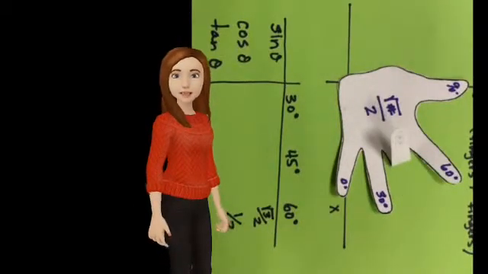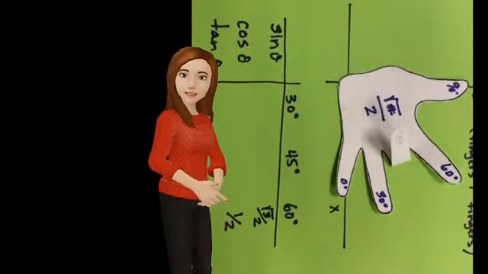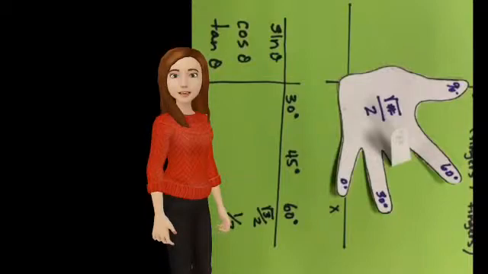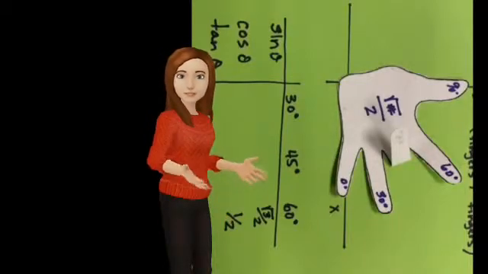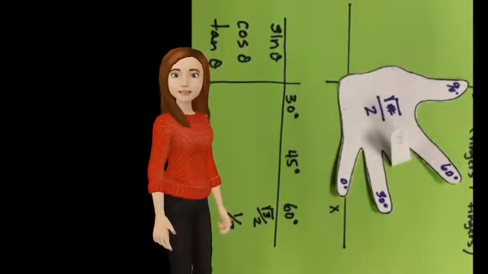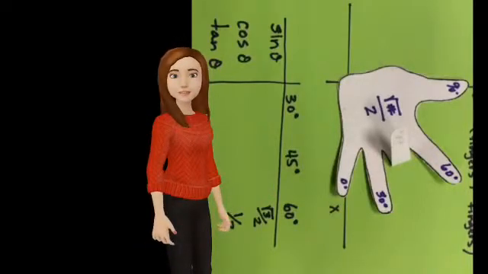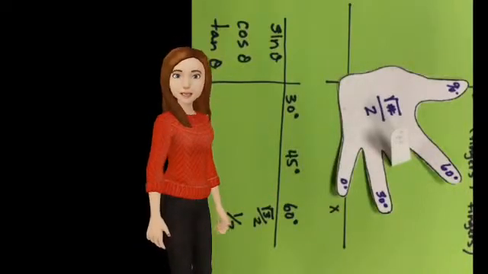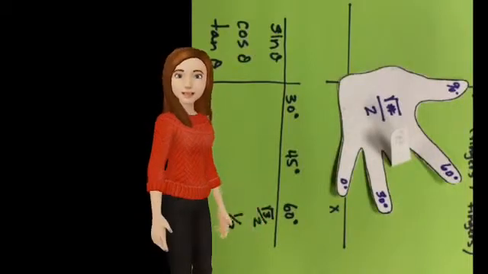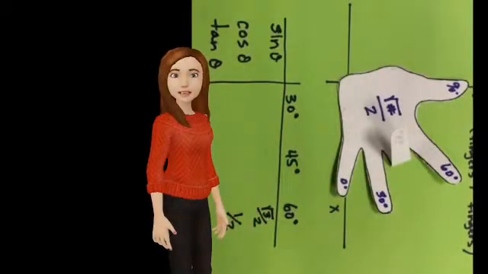Let's try that again with a 45-degree angle. Bend the finger that represents 45 degrees. This divides your fingers into those on top and those on bottom. Sine is found using the bottom fingers, so the square root of 2 fingers divided by 2. There are also 2 fingers on the top, and cosine 45 degrees is also square root of 2 divided by 2.